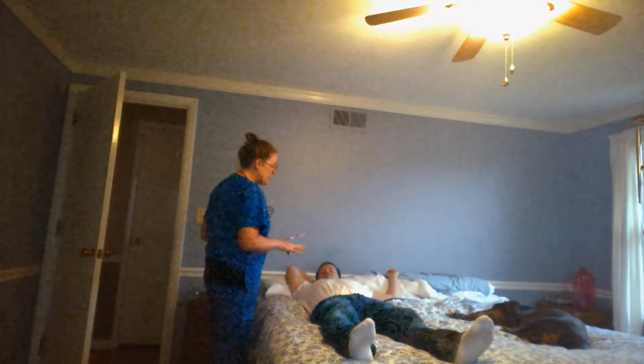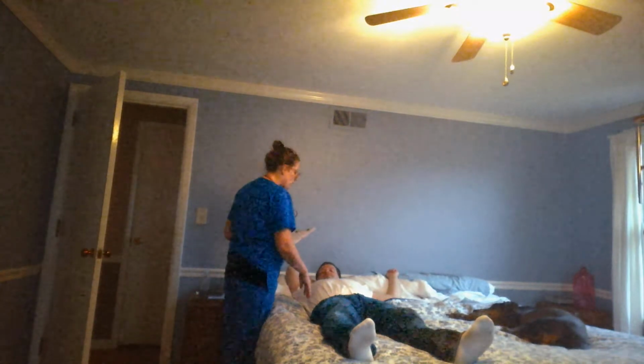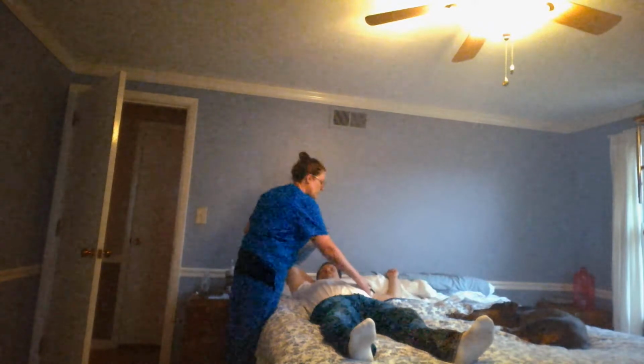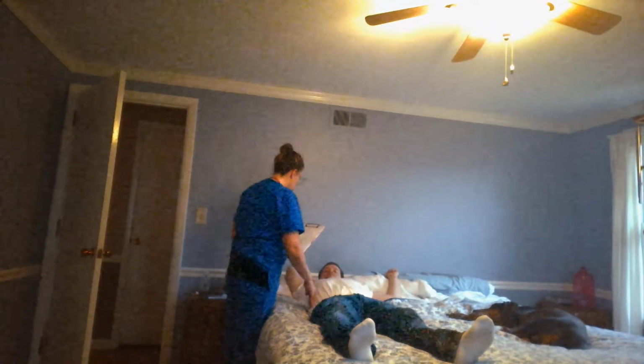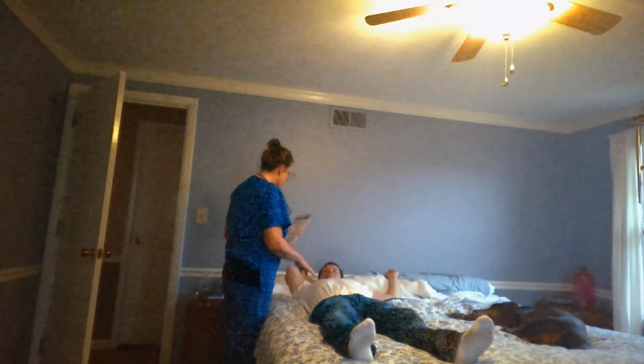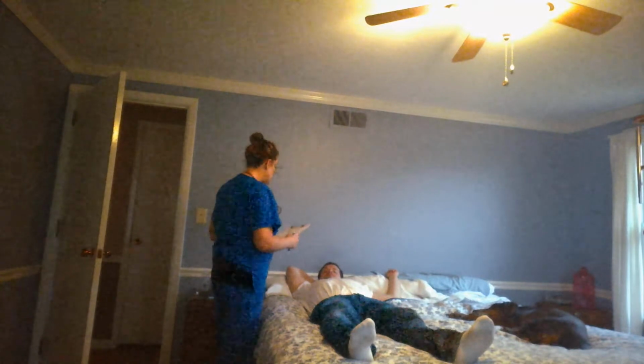So the next thing I'm checking is just the contour of the abdomen. I'm looking to see whether or not it's flat or rounded or protuberant or scaphoid. I'm looking to see if you have any bulging along the flanks, making sure that everything is symmetric and that you don't have any visible masses or organs.